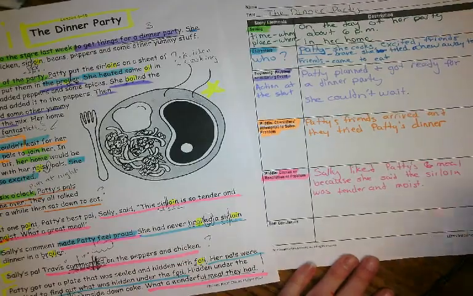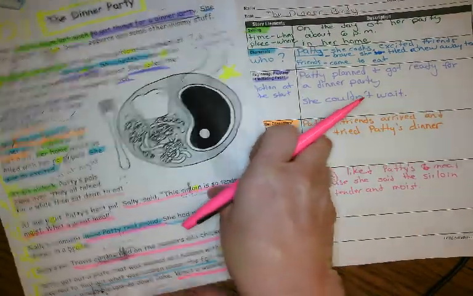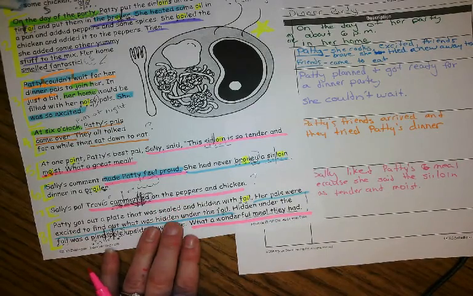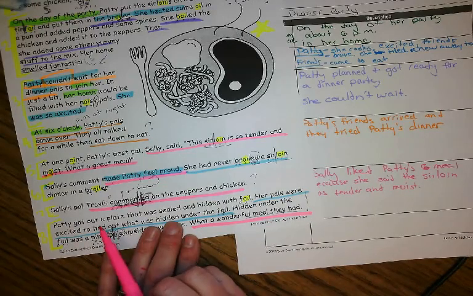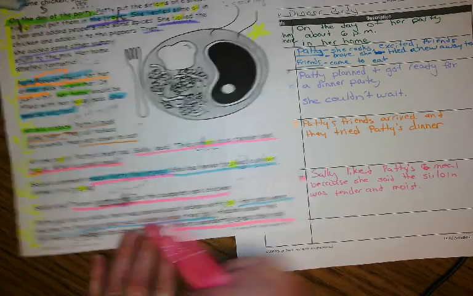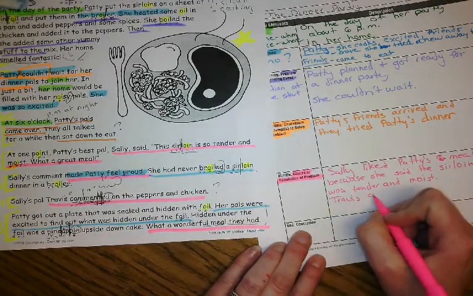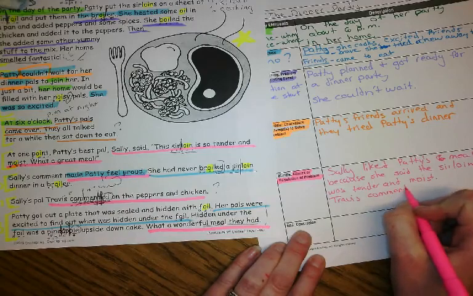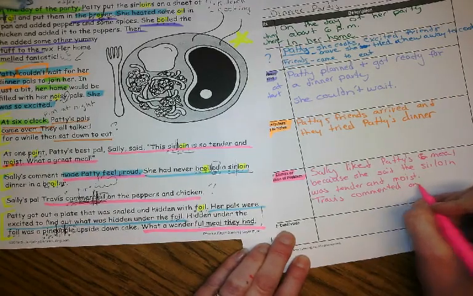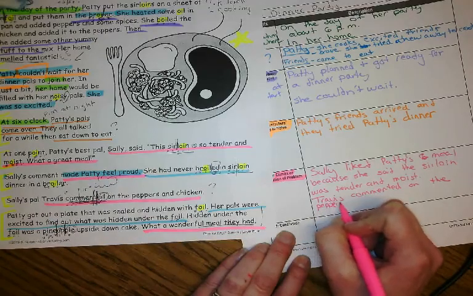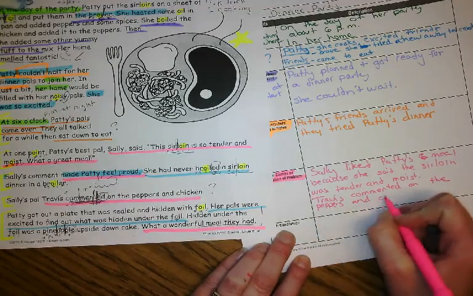We also see where Travis commented on the peppers and chicken. And we know that when someone comments on peppers and chicken or someone comments on a meal, especially to a friend, it's usually to say something nice. So we know that Travis commented on the peppers and chicken.